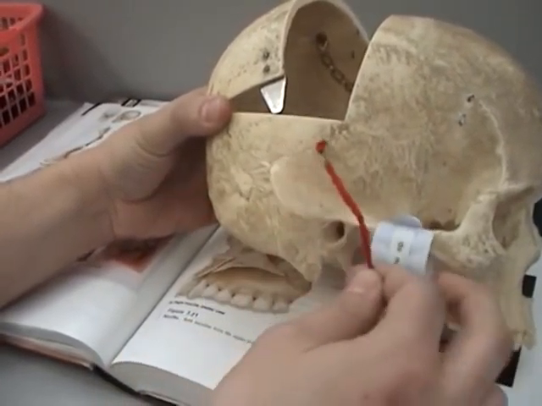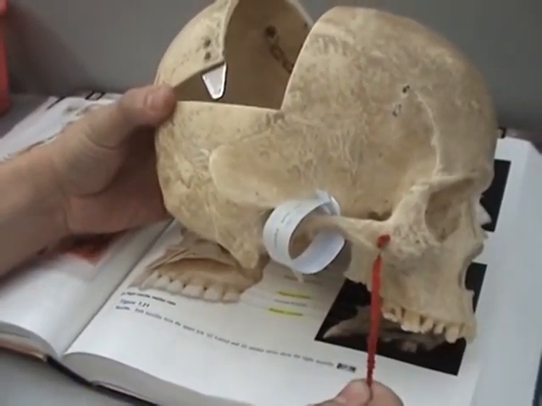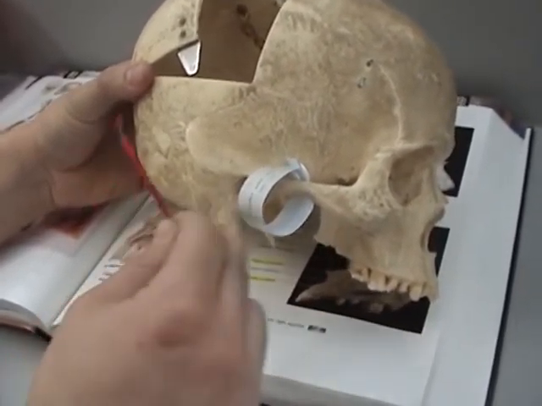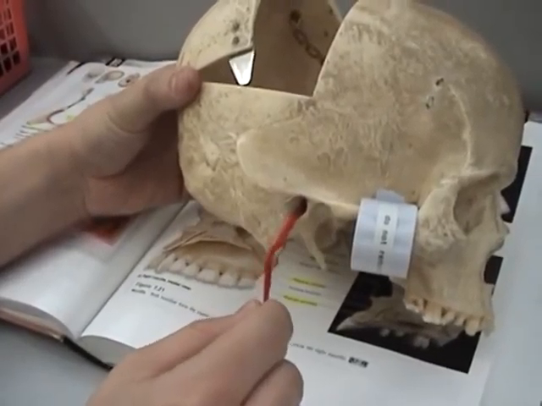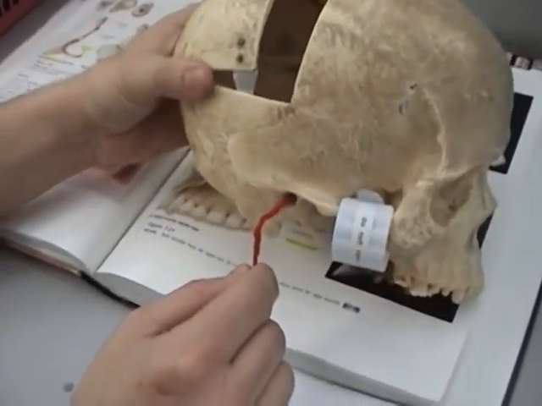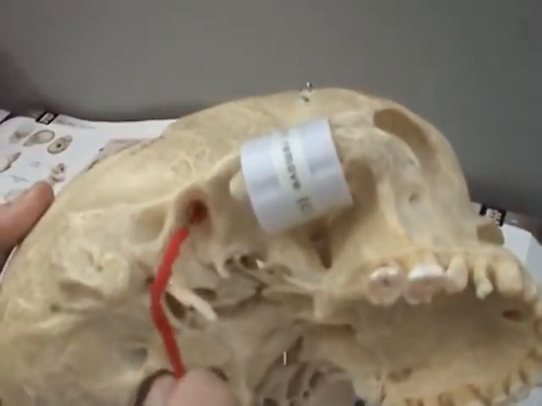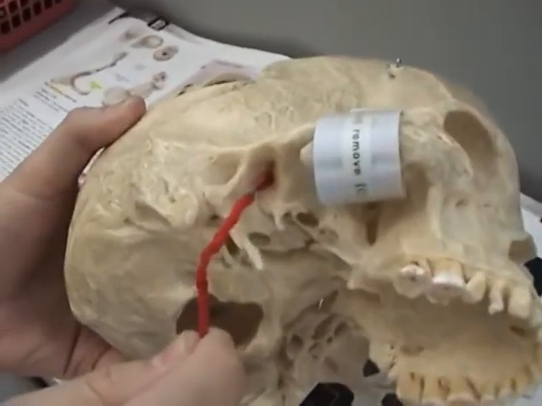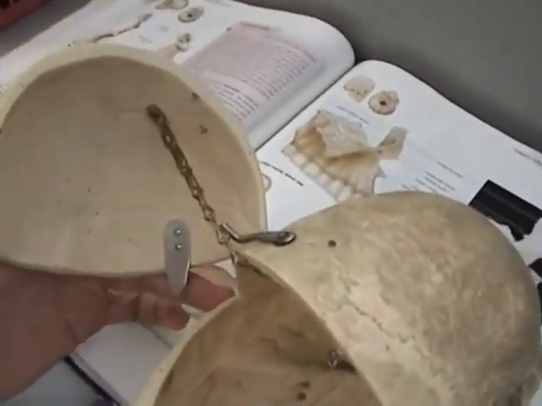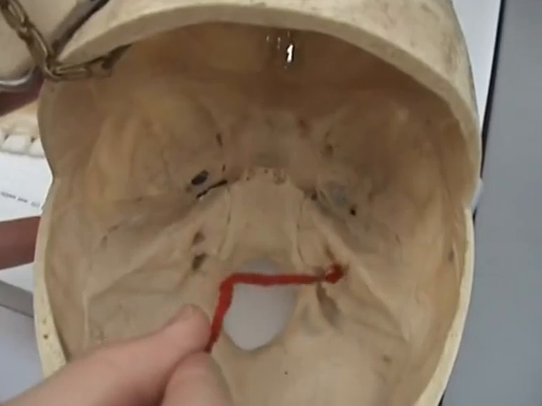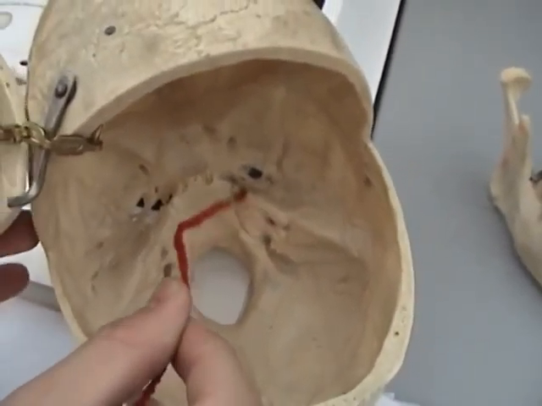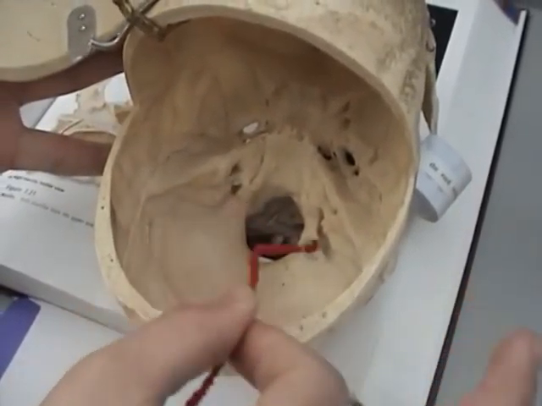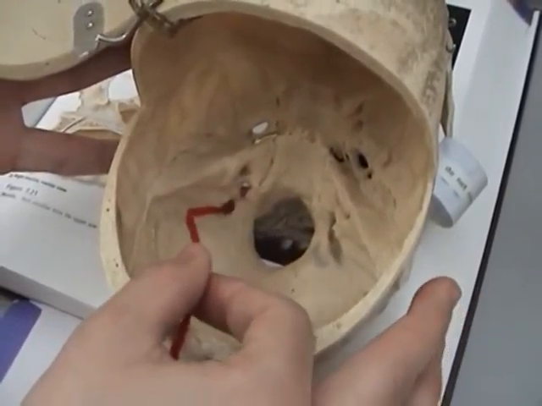We have a zygomatic process, too, and an external auditory canal. We have a mandibular fossa in this area, and we have an internal acoustic meatus right over here. And the carotid canal.